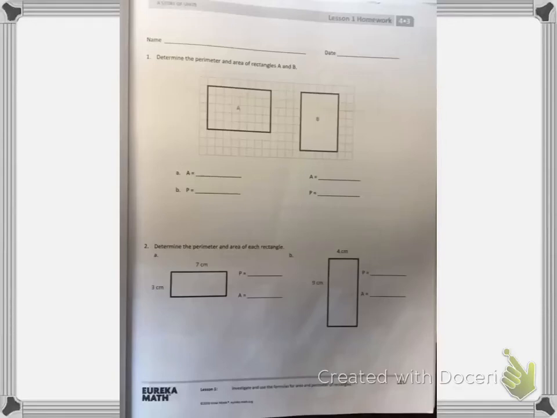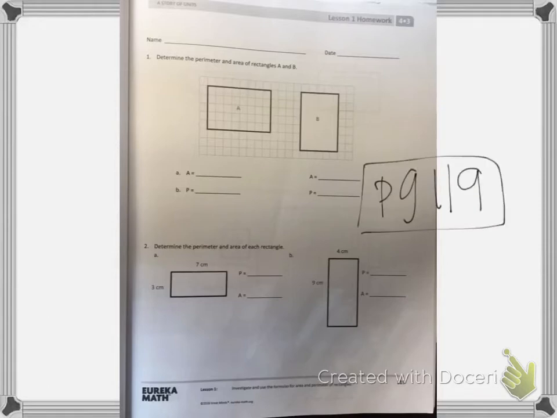Hello everybody, we're going to be working on page 19 for today's homework.